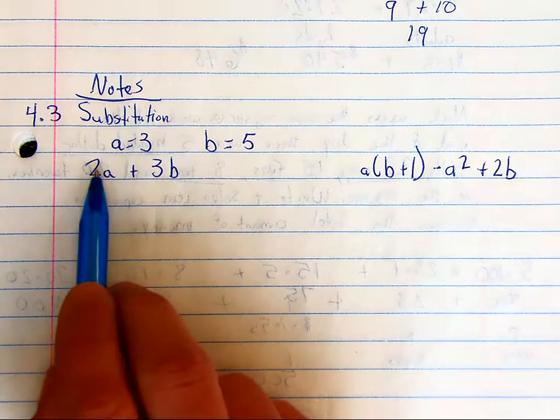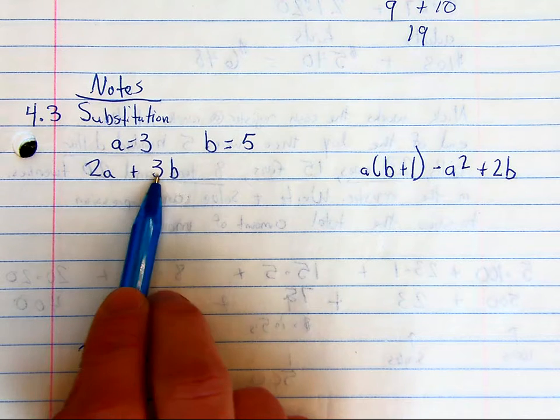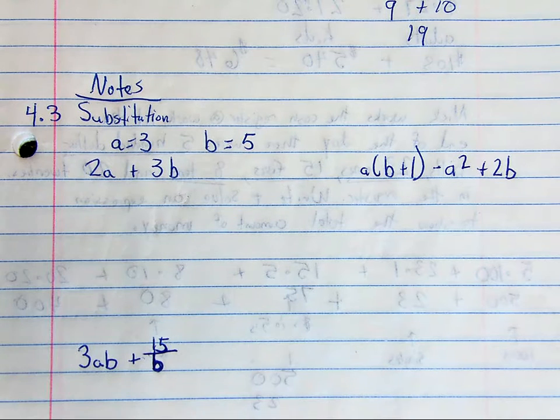variables. When this 2 is like touching the letter, or the 3 is touching the letter, what does that mean? What operation is that signifying? Sabella? It's not an exponent. That's a good guess, though. Grace? It means multiplication.